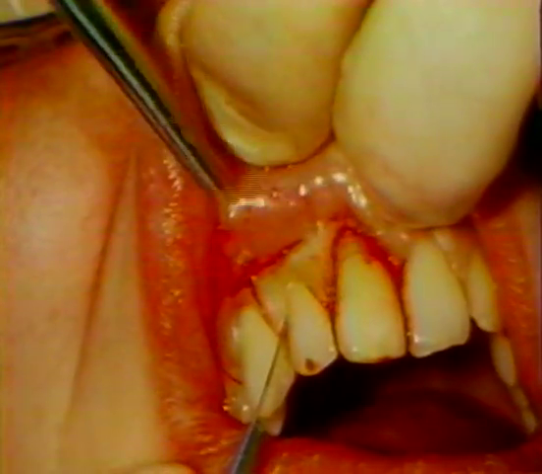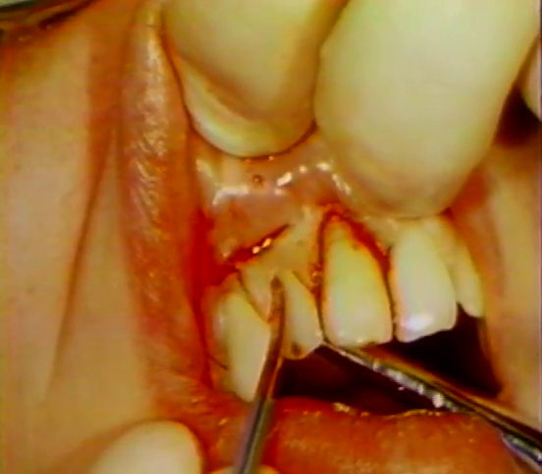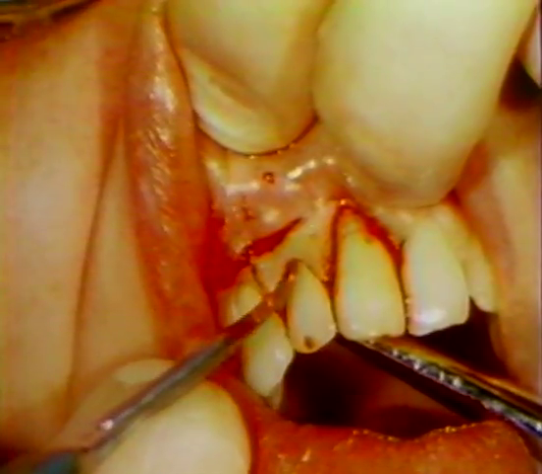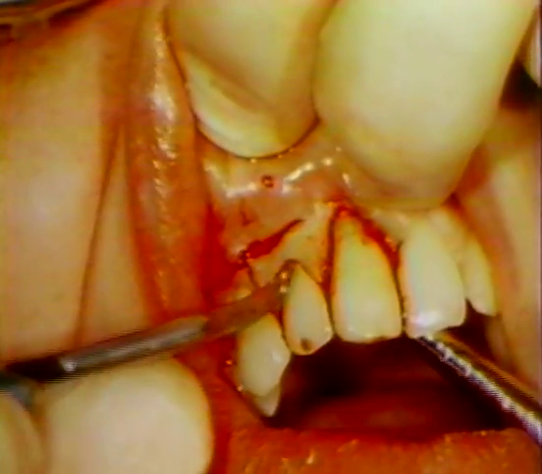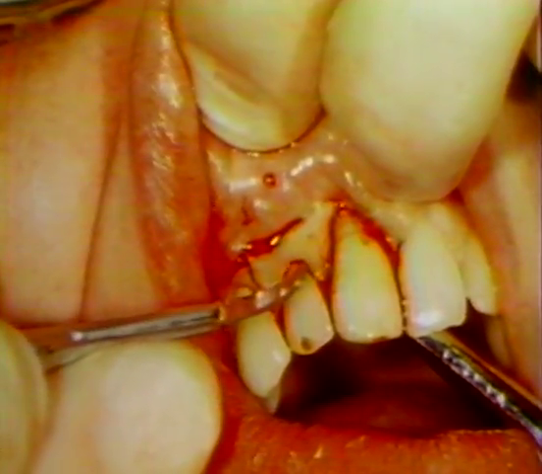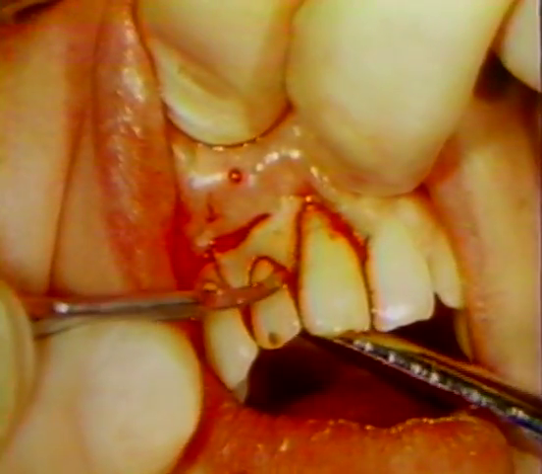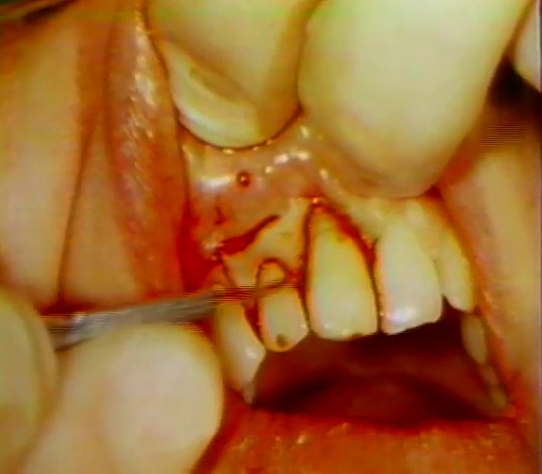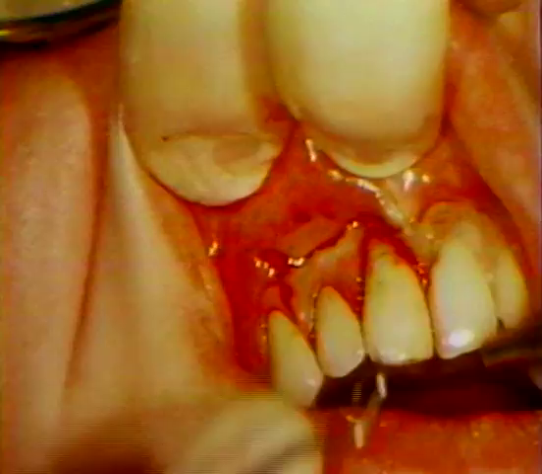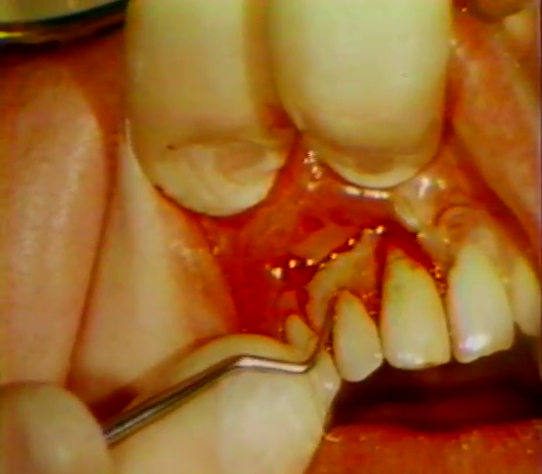The final incision to free the gingiva from the lateral incisor is made along the bottom of the gingival crevice and carried down to the alveolar process on the labial aspect of the tooth. The curette is again used to free any residual attachments.